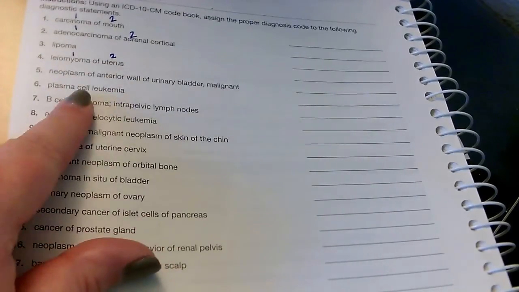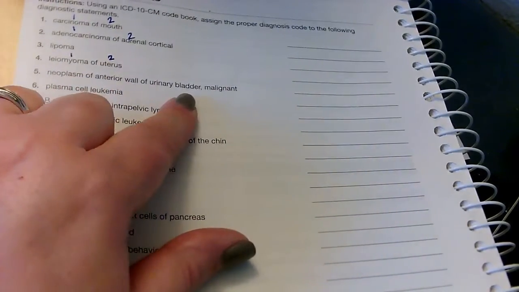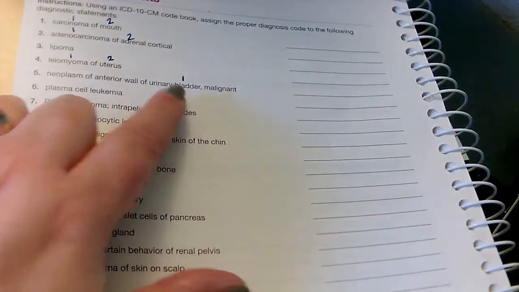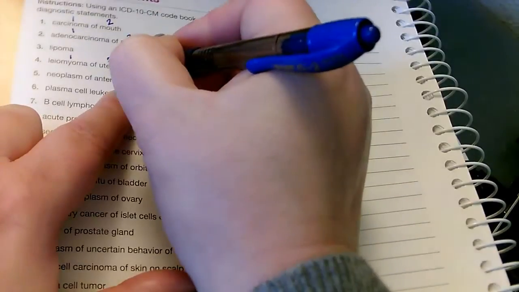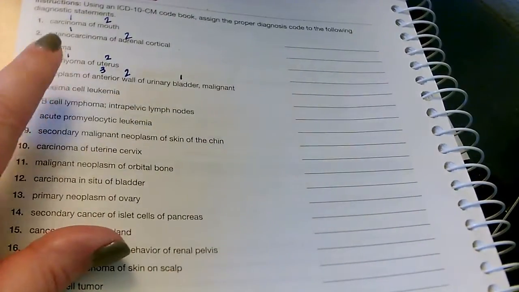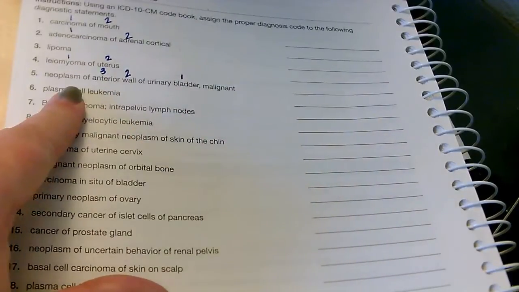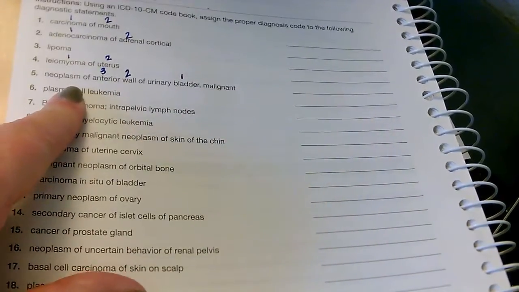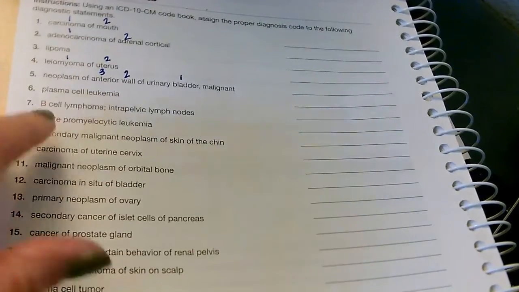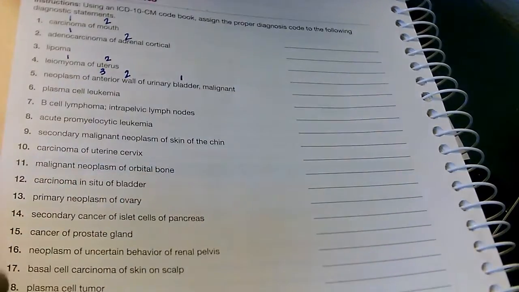For number 5, you would look up urinary bladder, so this would be 1, and then you would look up wall, and then you would look up anterior. Then you would look up the malignant neoplasm. So once you understand how to look these up and figure out which manner you want to look them up in, then it becomes much easier to use this Neoplasm table.